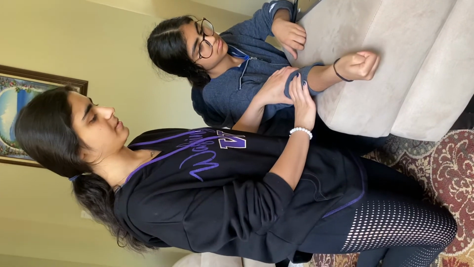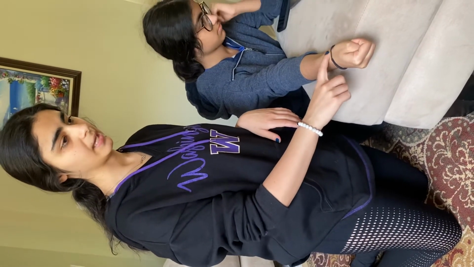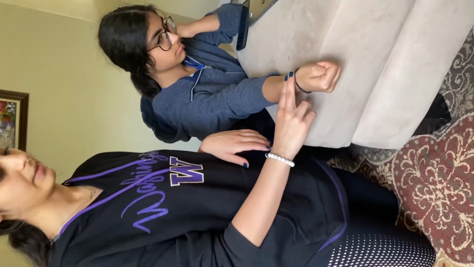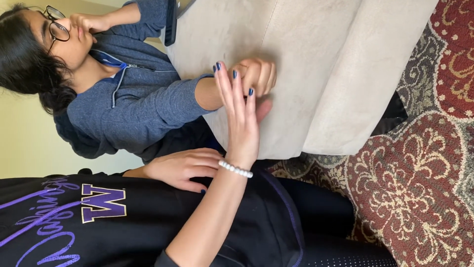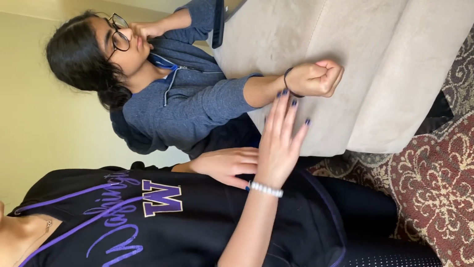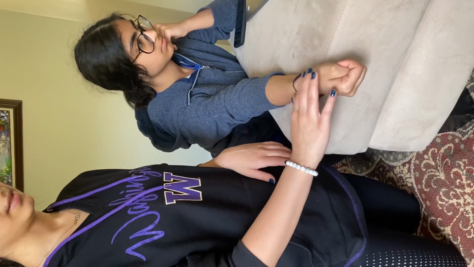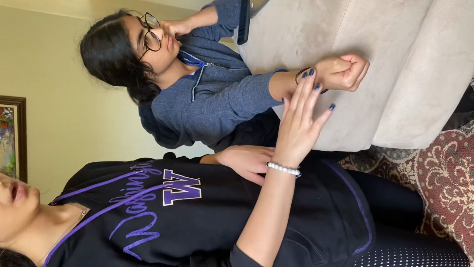Keep your elbow on the table though. And so a positive test would be that they feel pain or tingling over the styloid process of the radius. And if they don't feel pain, then I can assist them and push their wrist down for them, and that should create the symptoms. A positive test would be recreation of their symptoms, or the main one is pain and tingling.